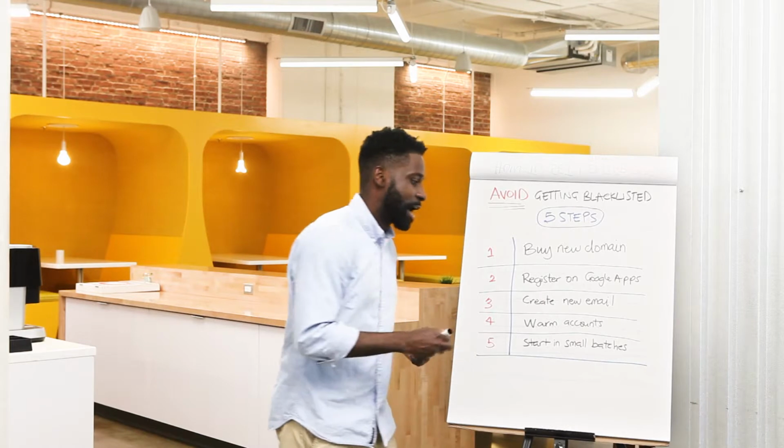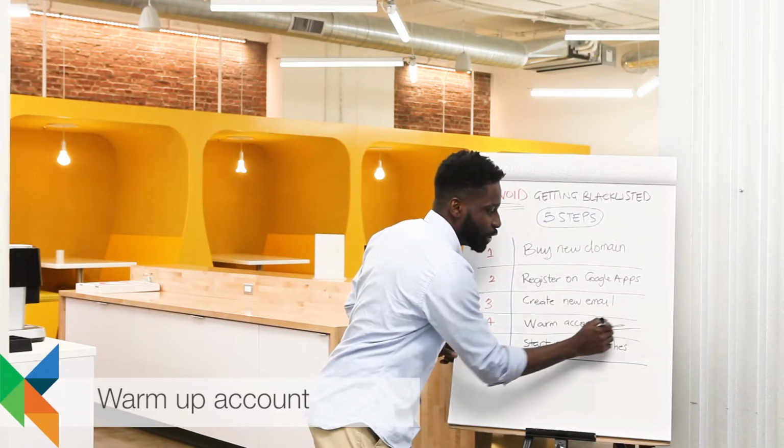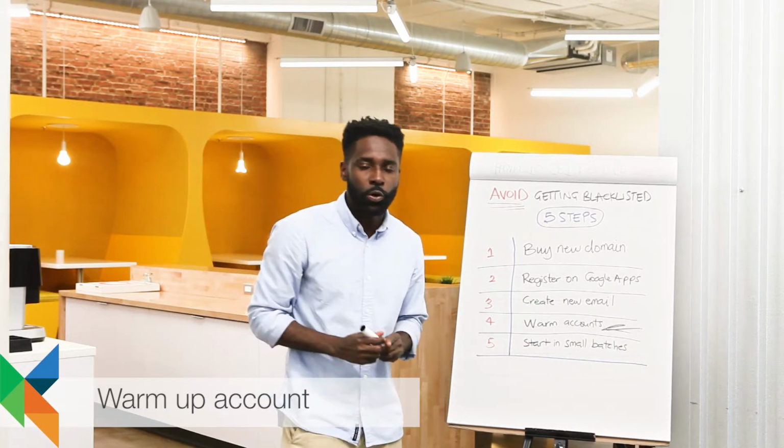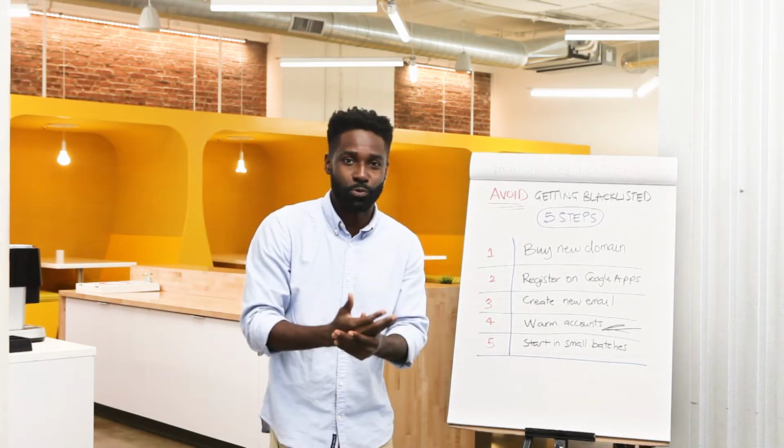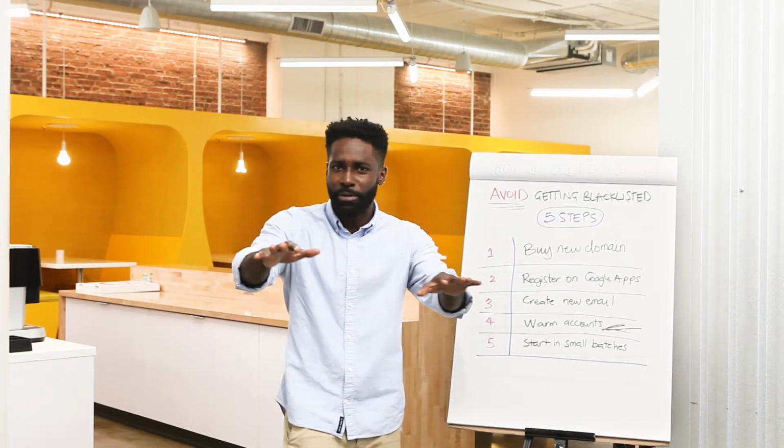Once you have that, you want to warm up the account. You don't register a new email address and just start sending, right? People will sign up a new email and send like 200 emails from the go. No, that's how spammers work. They wake up one morning, create a new email address, buy a list of 5,000 people, and boom, they send people emails.